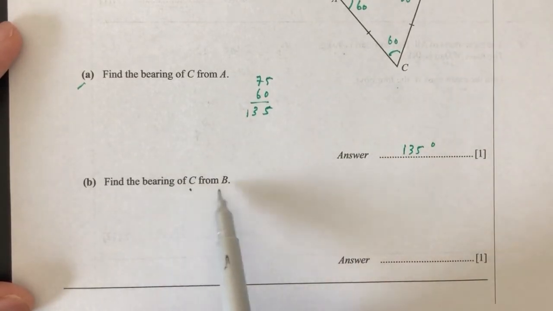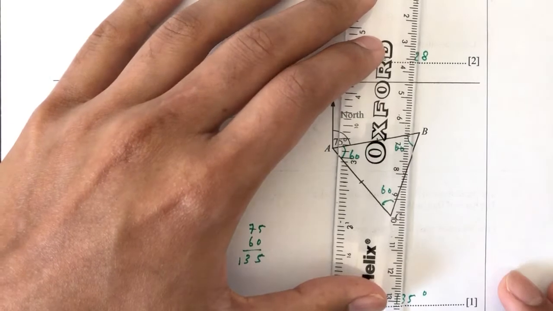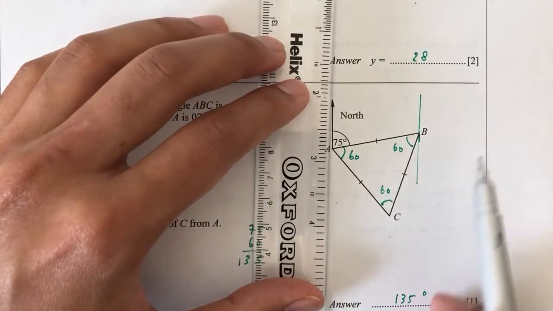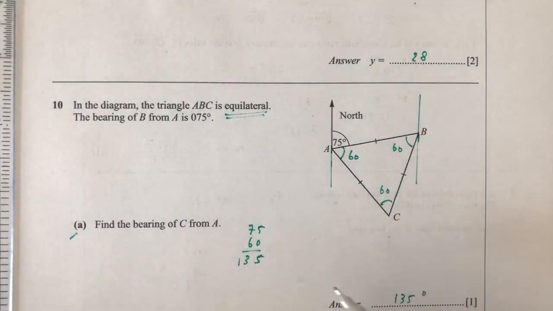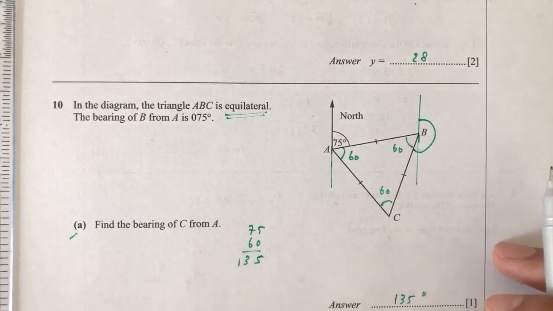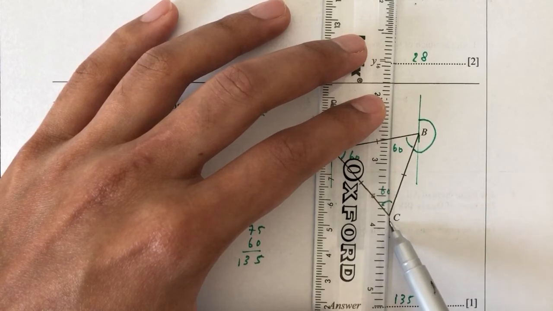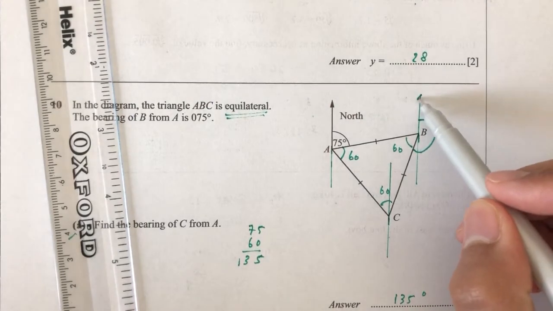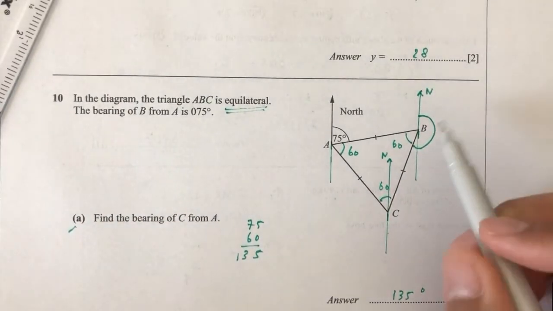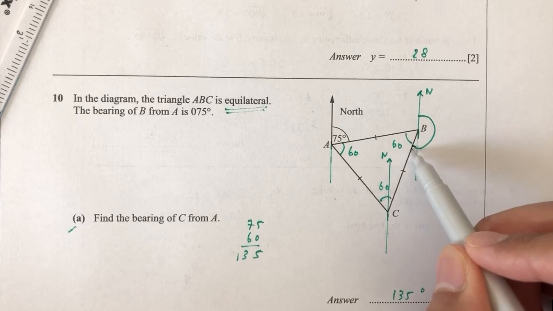Now, find the bearing of C from B. So from B, we have to try to draw a north line here on the point B. And we have to know what we are looking for. So let's draw this here too. So bearing of C from B, we're looking for this angle here. One thing that can help, we can also draw one here. So this is just a north line. And we need to find this angle. So bearing of C from B, as you can see, you can break it down into 2 parts. This is the big angle, 180. And then this is the small angle, we don't know how much it is.